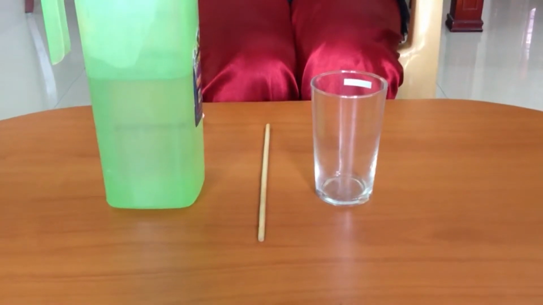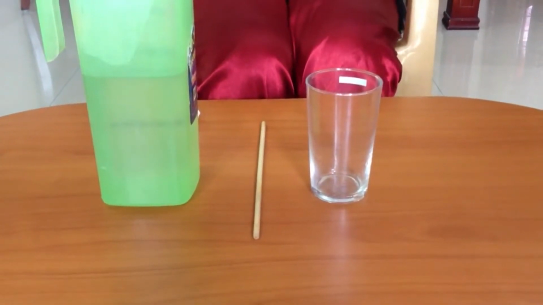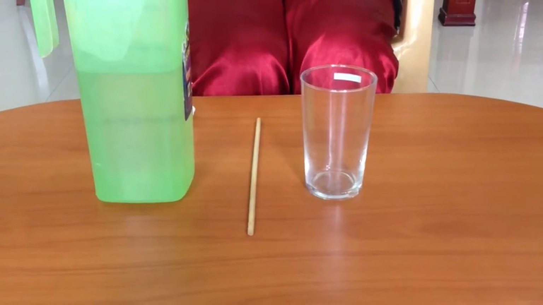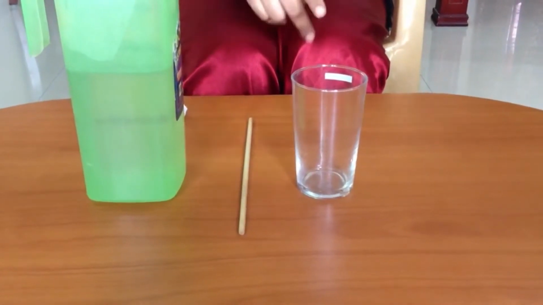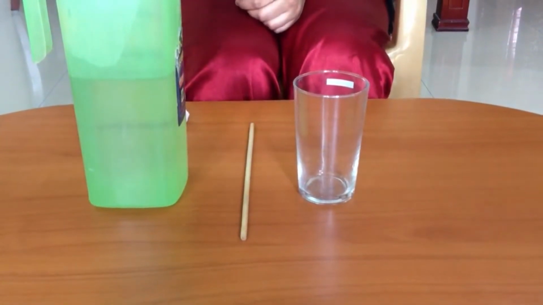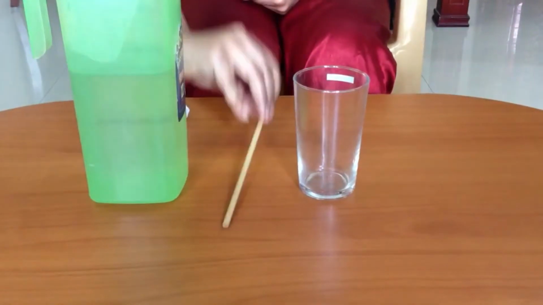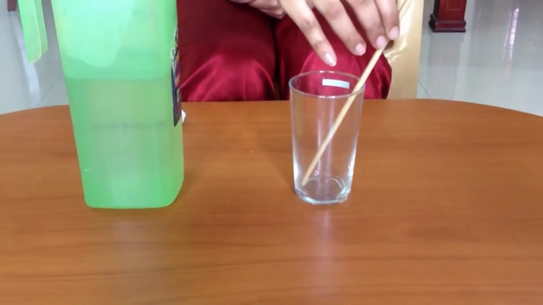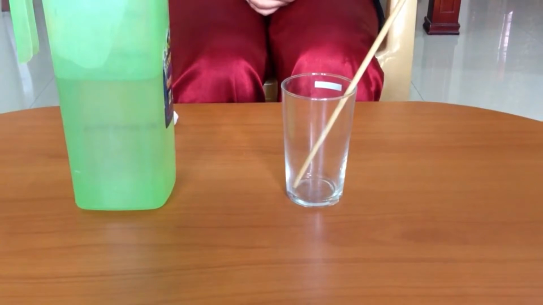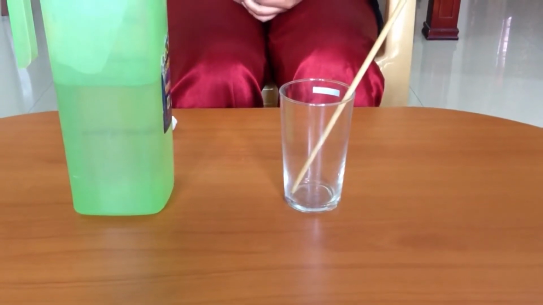In this activity, we will demonstrate bending of light by refraction. For this activity, we need glass, wooden stick, and water. Keep the stick in the glass. We see that the stick looks straight and regular.